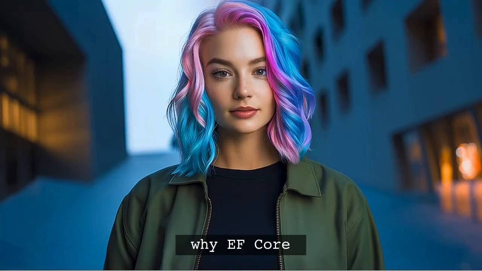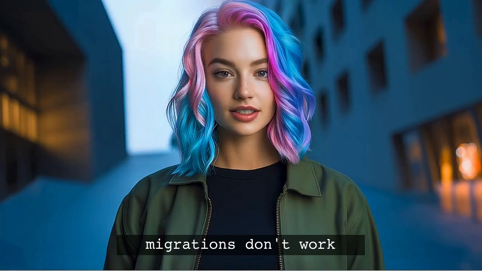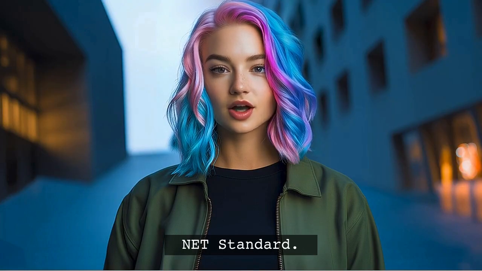And there you have it. You now know why EF Core migrations don't work in .NET Standard and how to work around it.